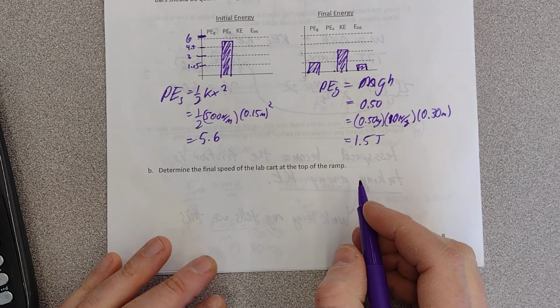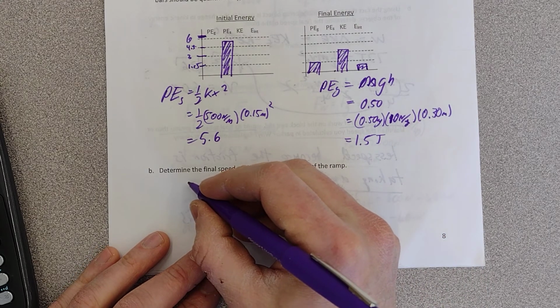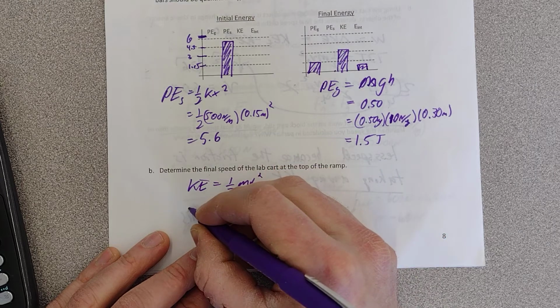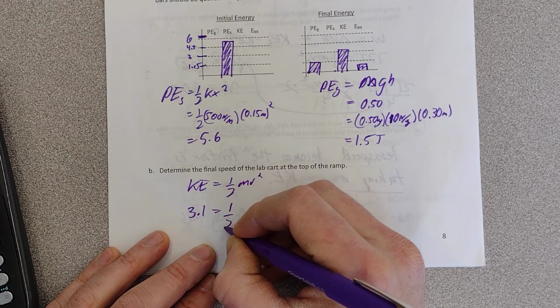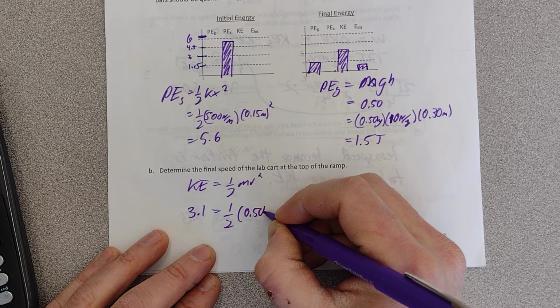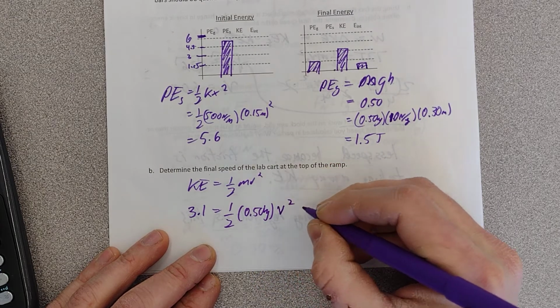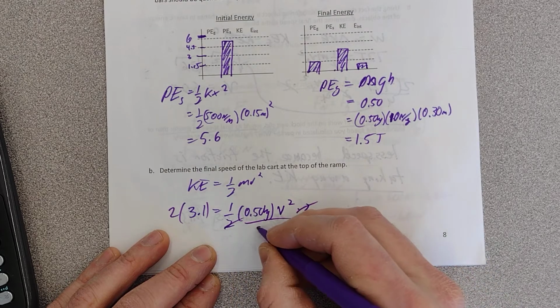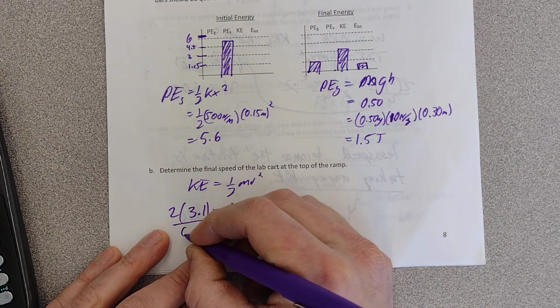Final speed of the cart at the top of the ramp, well, KE at the top of the ramp equals 1/2 mv squared. So 3.1 equals 1/2 of 0.50 kilograms times v squared. Multiply both sides by 2. Ooh, I'm up against the bell here, but we're going to make it.